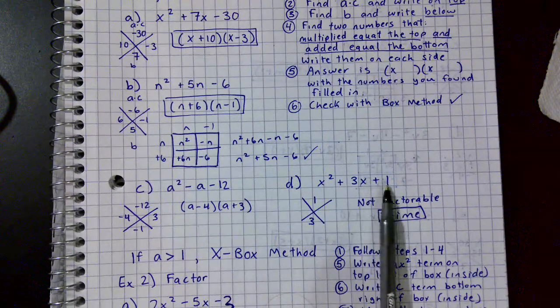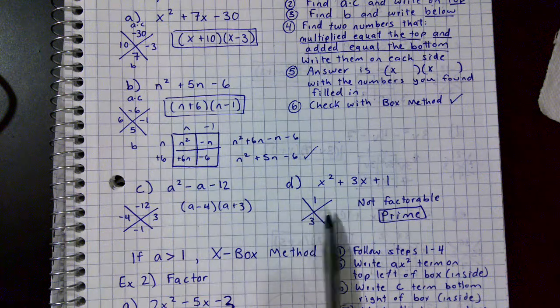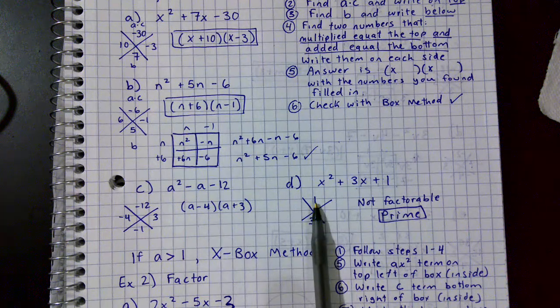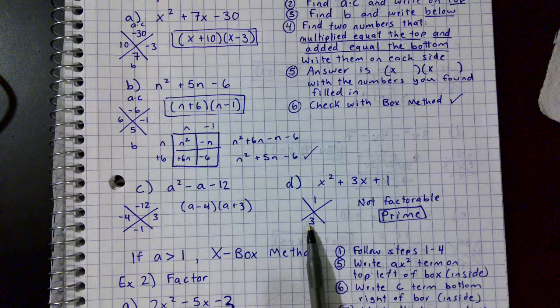Letter D, one last one. X squared plus 3x plus 1, you put the 1 on top and the 3 on the bottom. And you try to think of two numbers that when you multiply them, you get 1. Well, the only option is 1 times 1. And we know that 1 times 1 is 1, but 1 plus 1 is not 3, it's actually 2.